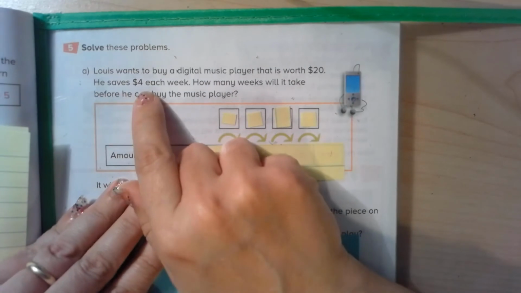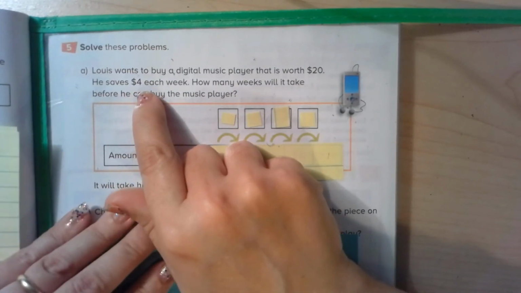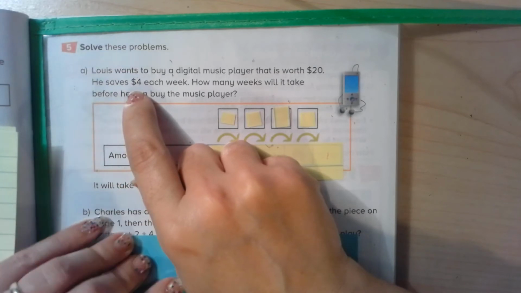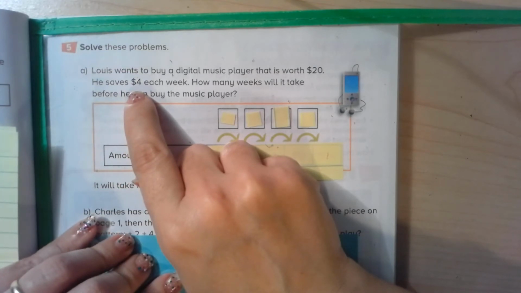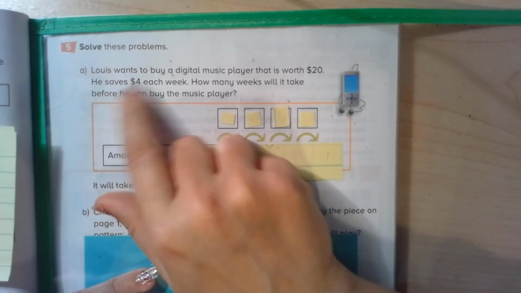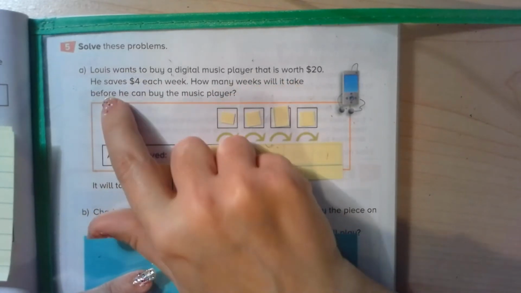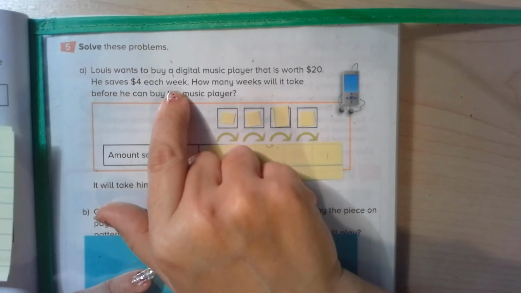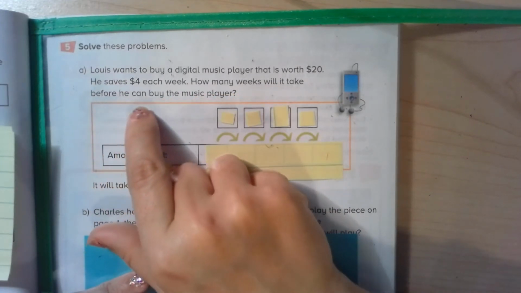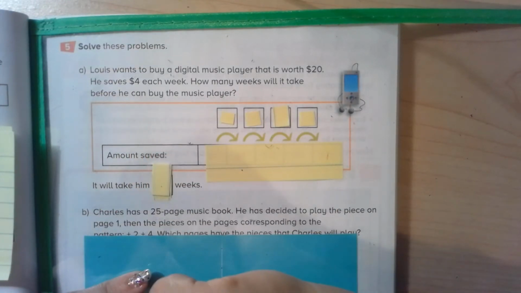Each week, he saves $4. Well, that's great. He must have chores. Do you have chores? I wonder what he does to make $4 each week. Probably washes dishes, puts his clothes down the chute. It's important to help out around the house, isn't it? So, he wants to buy a digital player worth $20, and he saves $4 each week. I wonder if he puts it in a piggy bank. I have a piggy bank. How many weeks will it take before he can buy the music player?